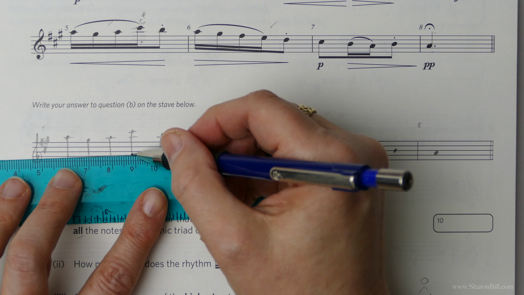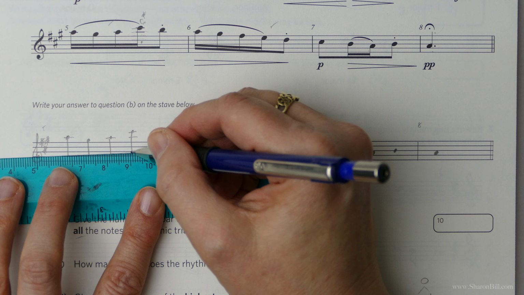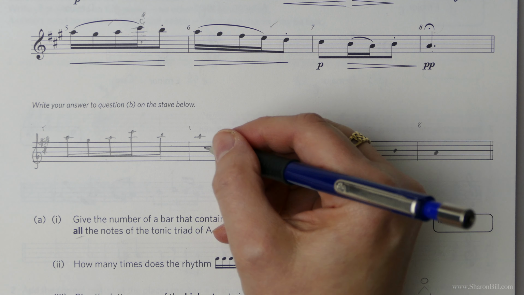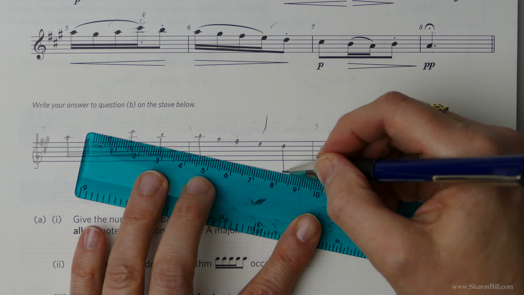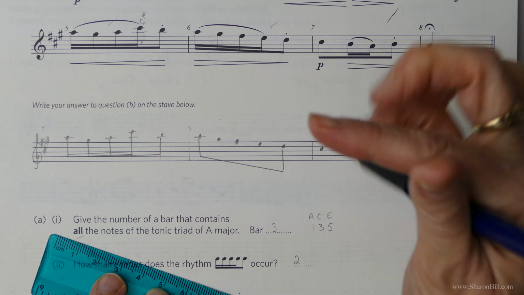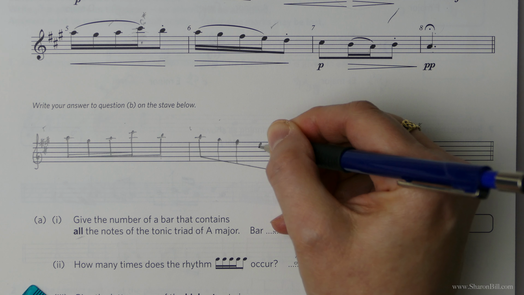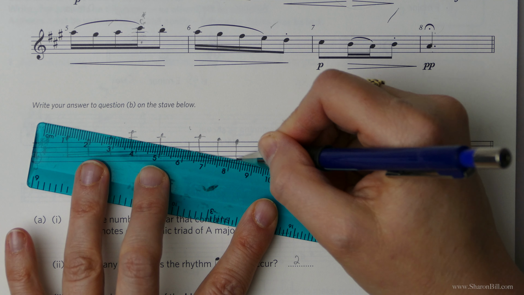So that needs another beam to make those semiquavers or 16th notes, so it shows up. There we go. Down in step, so using a ruler, sort of putting a diagonal showing the direction of the notes. And then these first 4 will need another beam.